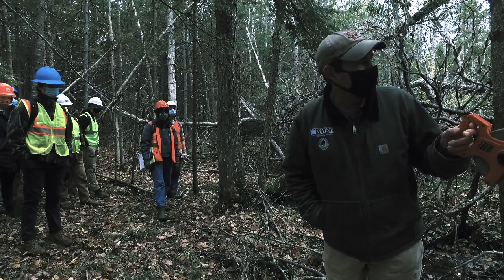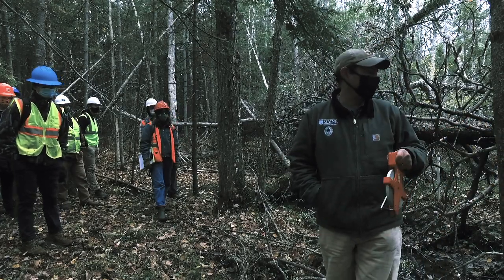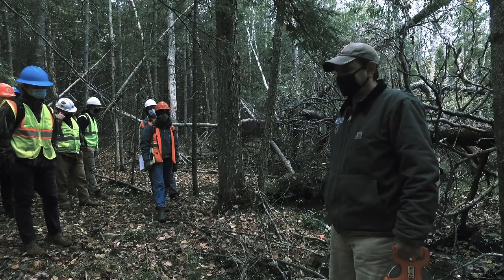Let's go down here out of the way of the tree, and we'll take some measurements on this and talk about bankfull.